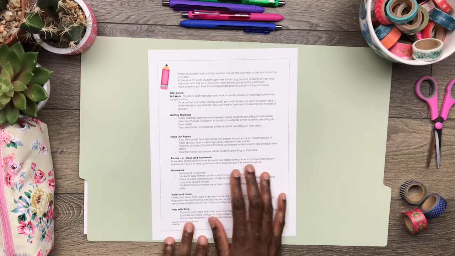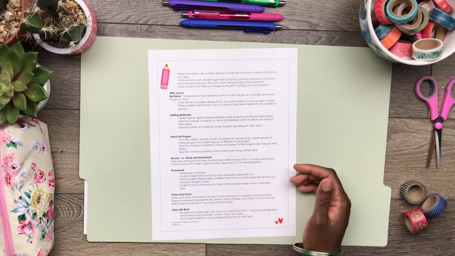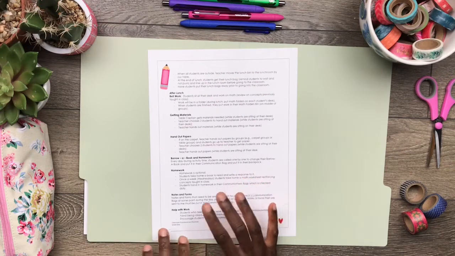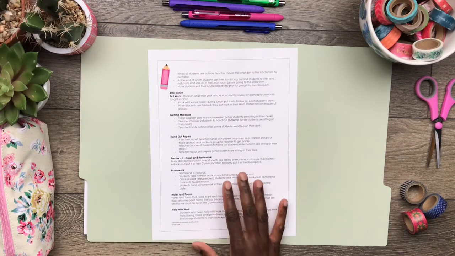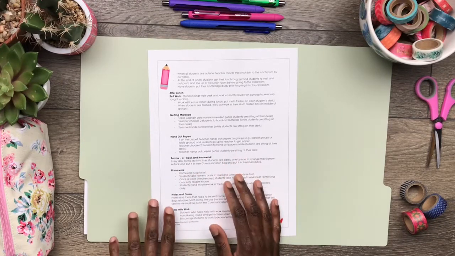Borrow book and homework. So every day during activity time, students are called one by one to change their borrowed books and put it in their communication bags, and then they put it in their backpacks. So that's just something we do at the end of the day during activity time.